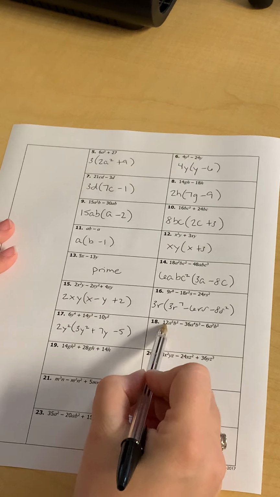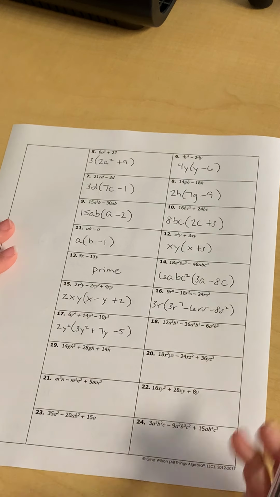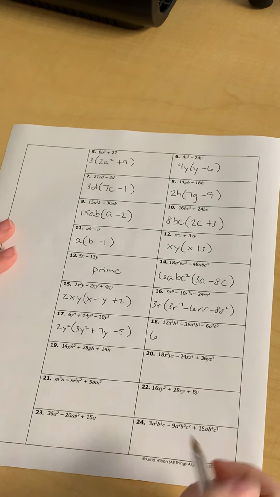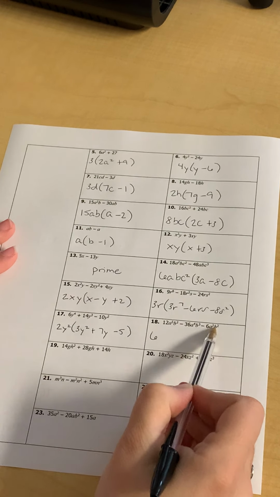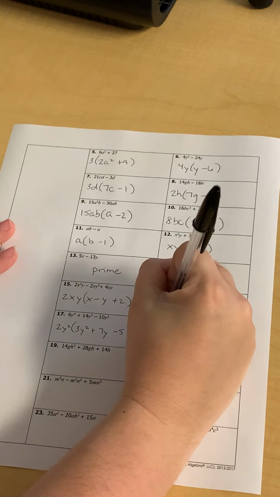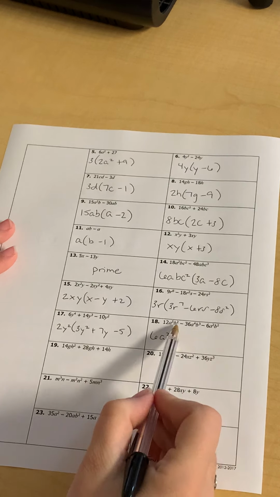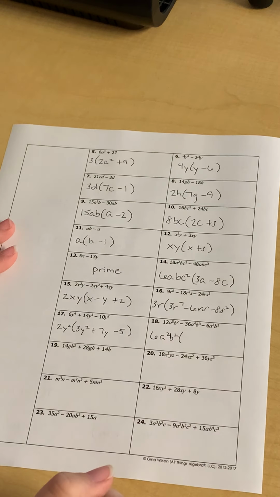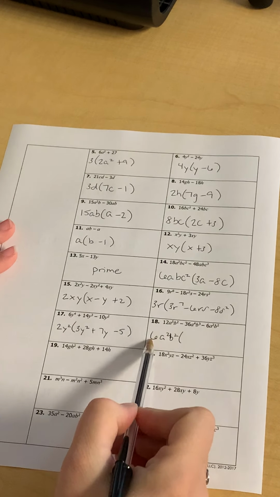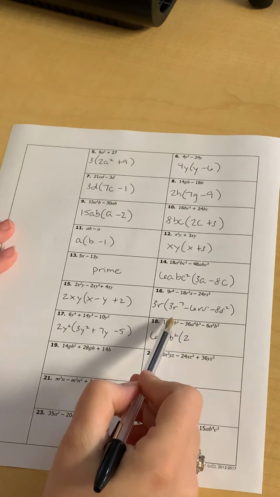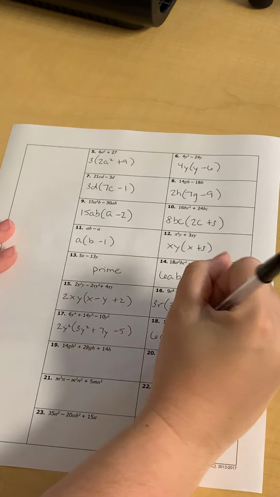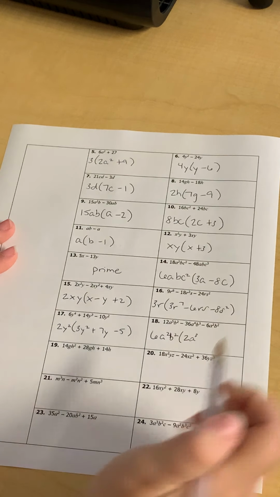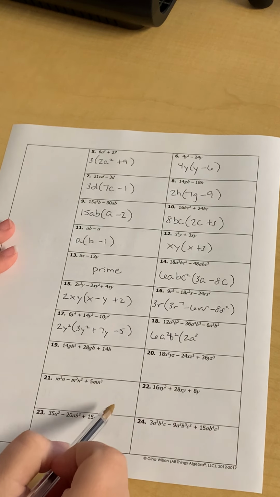18, what can we take out of 12, 36, and 6? We can take a 6 out. The a's, they all have an a, so the one with the smallest exponent is a squared. They all have a b, so b squared is the smallest one. 12 divided by 6 is 2. A to the 5th divided by a squared is a cubed. B squared divided by b squared cancels.